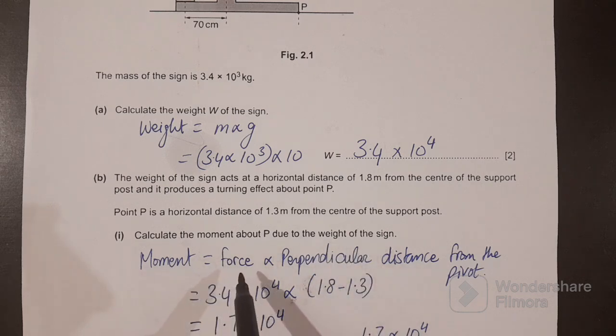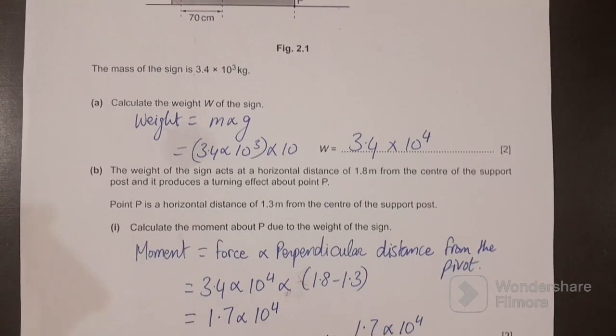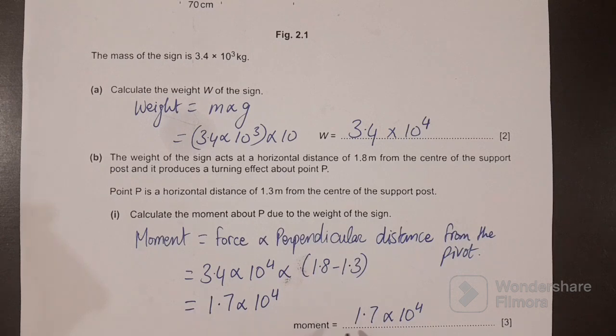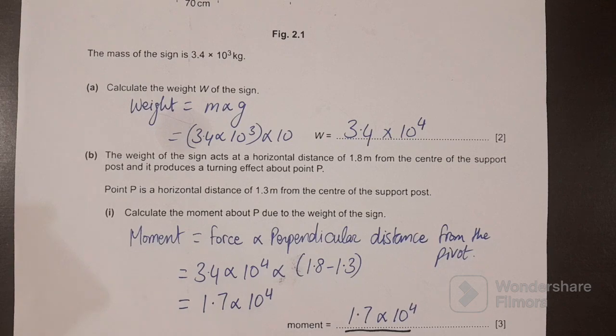So moment is equal to force times perpendicular distance from the pivot. So the force is 3.4 times 10 to the power of 4 multiplied by 1.8 minus 1.3, which is 1.7 times 10 to the power of 4. So this is what we will write in part 1 of question B.